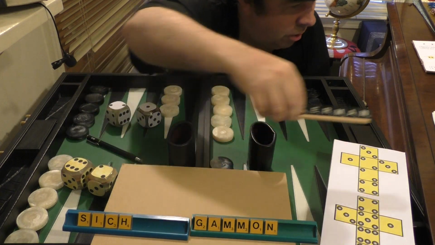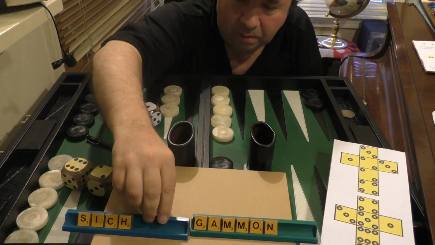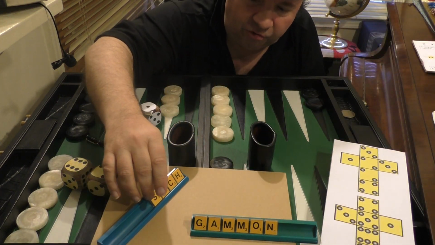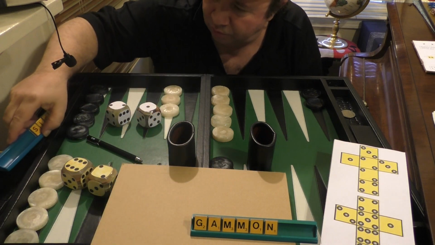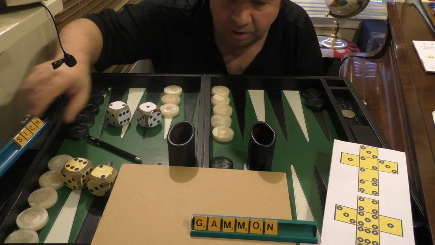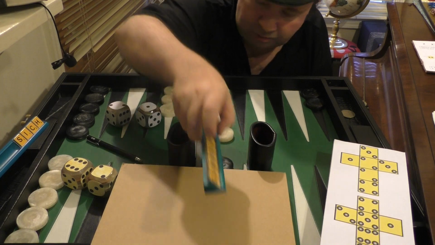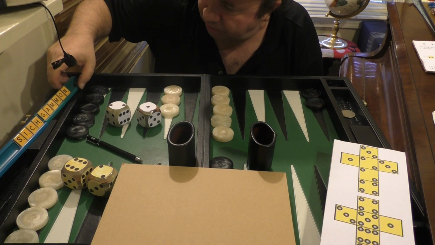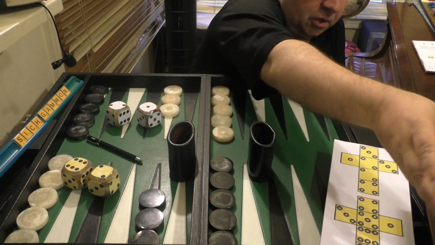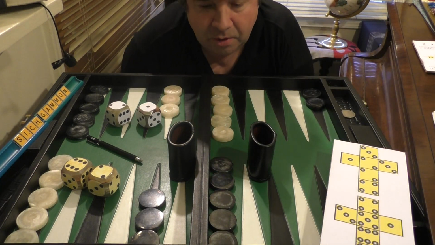And I don't need these anymore. I'm just going to put these off to the side so it'll help you remember the name, that what we're talking about is Sichgammon.